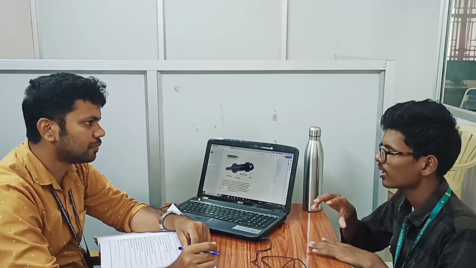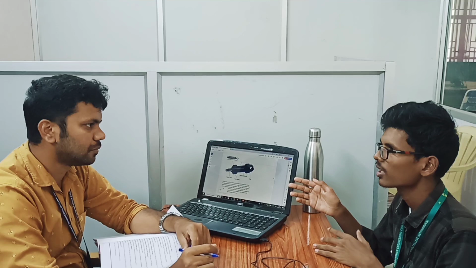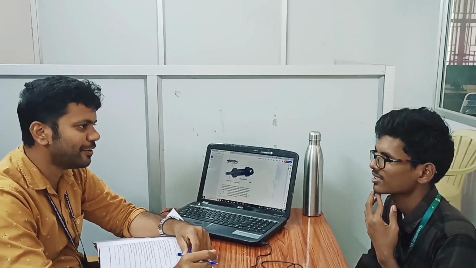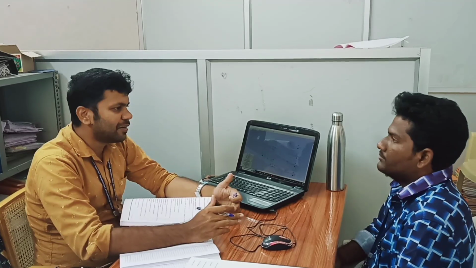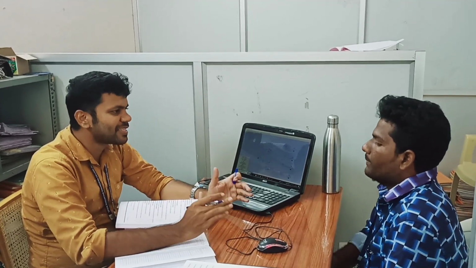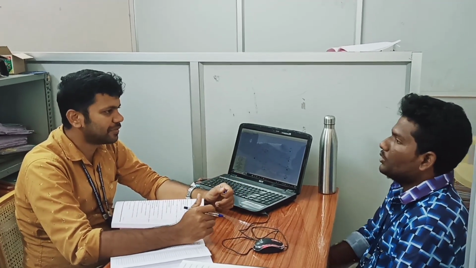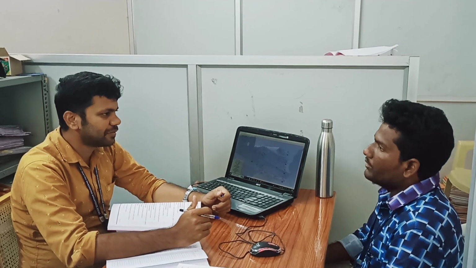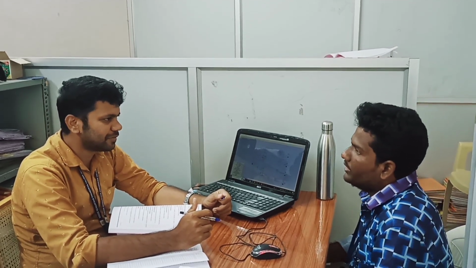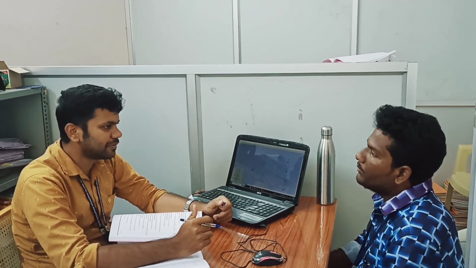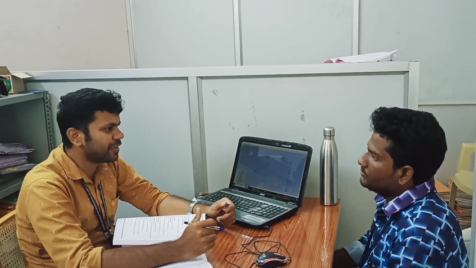While giving pressure, it will extend and also return. Very good. What is the function of the direction control valve? The direction control valve controls the flow of fluid to add to the movement of the actuator. Very good.